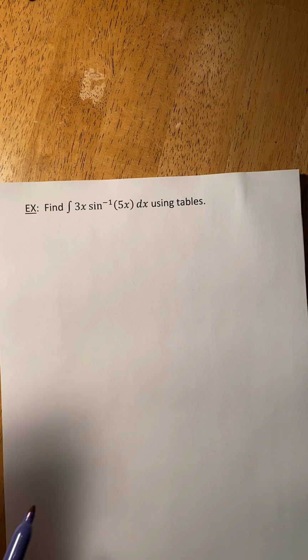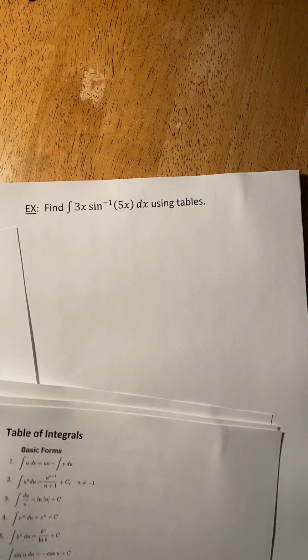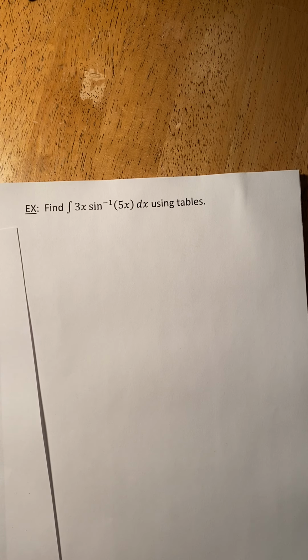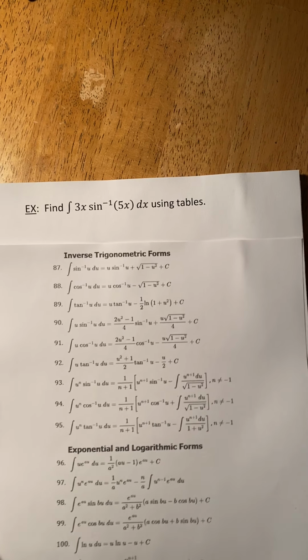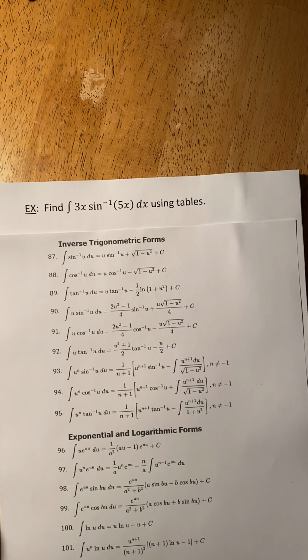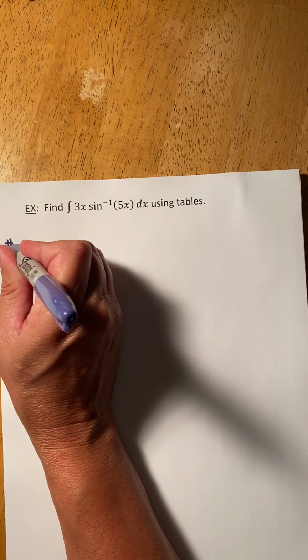So I'm going to flip through. I need to find my trig functions, my inverse trig functions in particular. And I'm going to keep going, all the way to my last page. And if you look at the last page, number 90 has one that looks very similar to this. All right, so I'm going to write down number 90, and then we'll go with this and see what happens.